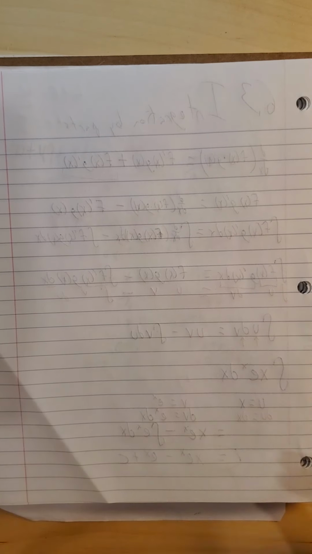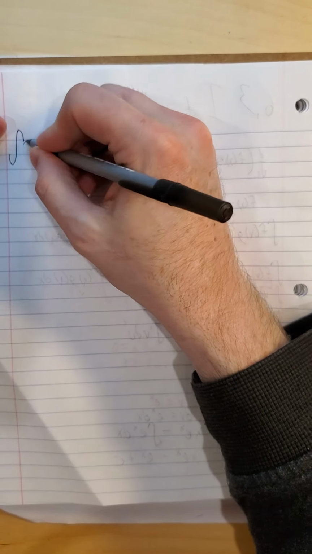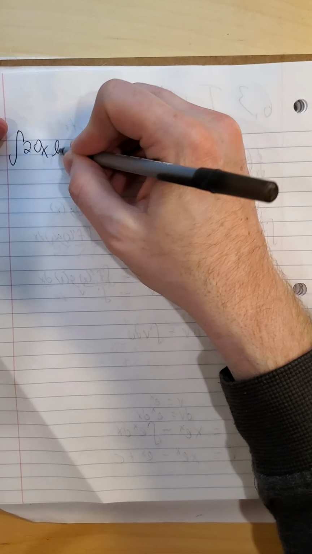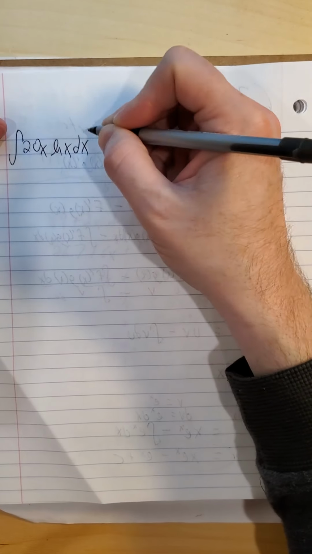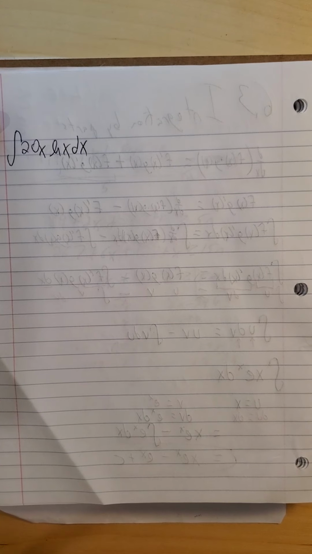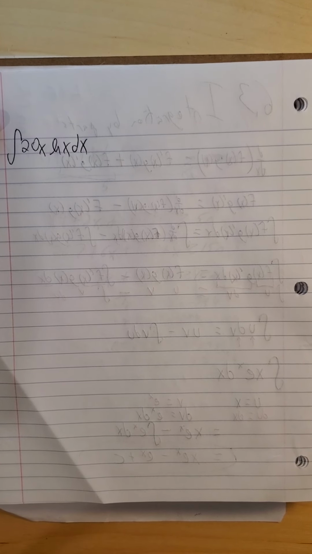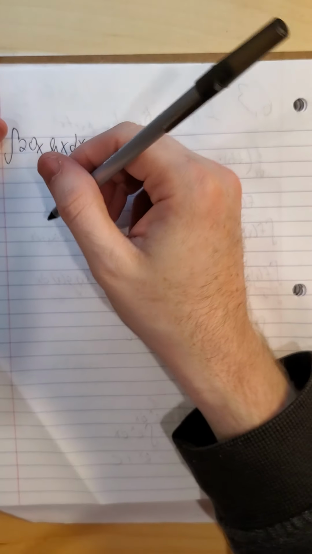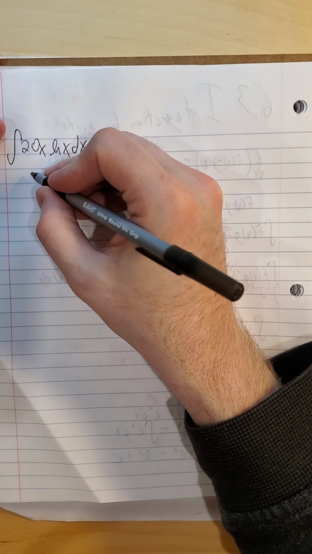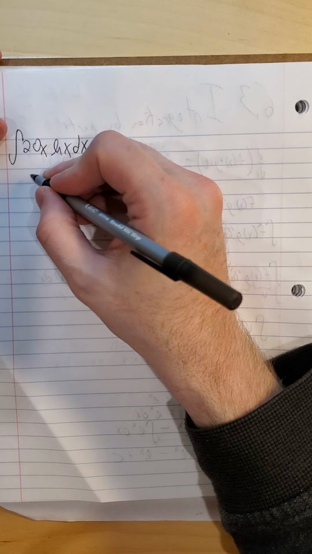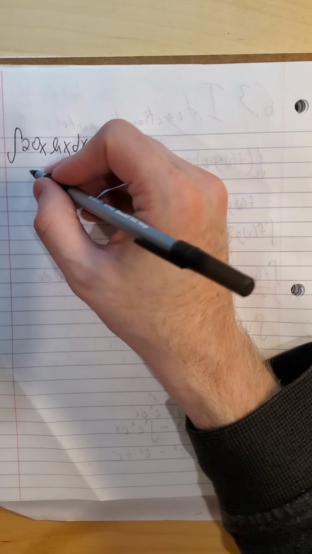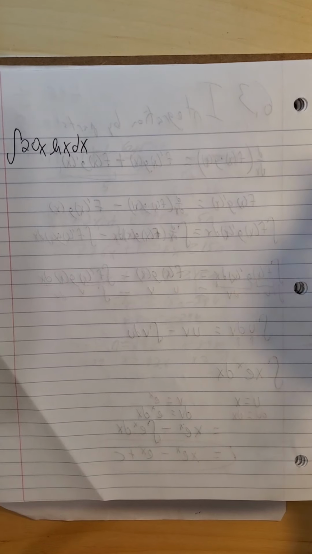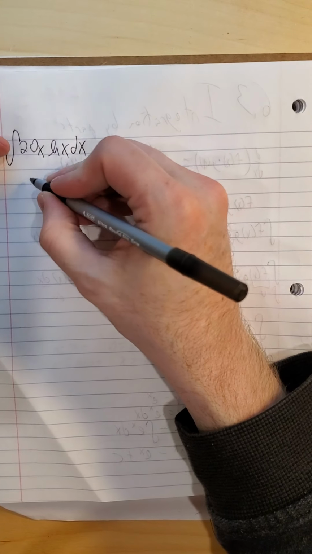Alright, so next up, we'll look at the integral of 20 times x natural log of x times dx. Here we're going to take a look at how some of these are going to end up as sort of trial and error on how to start.